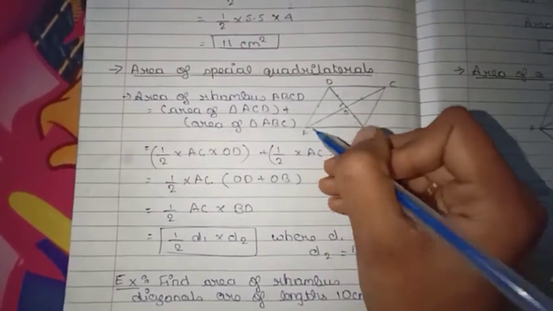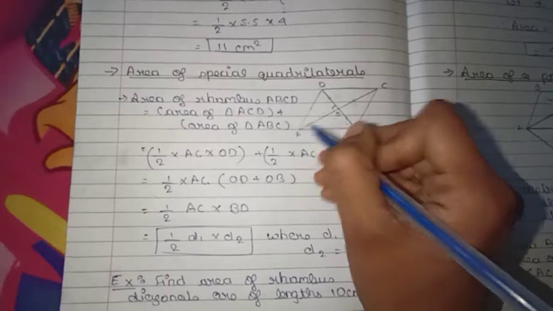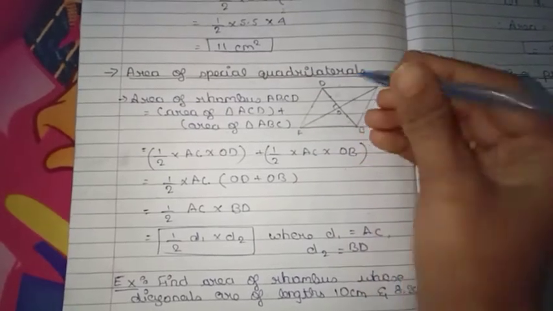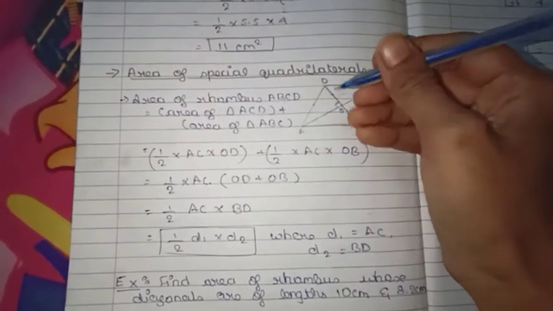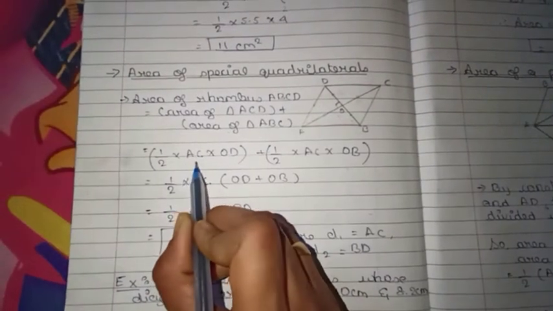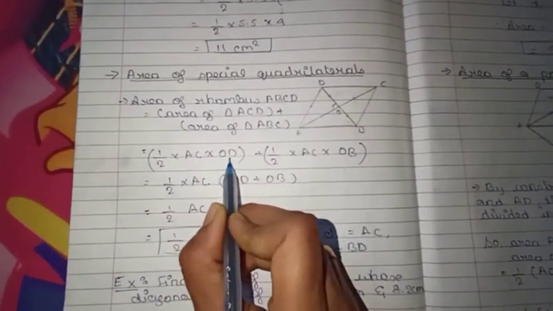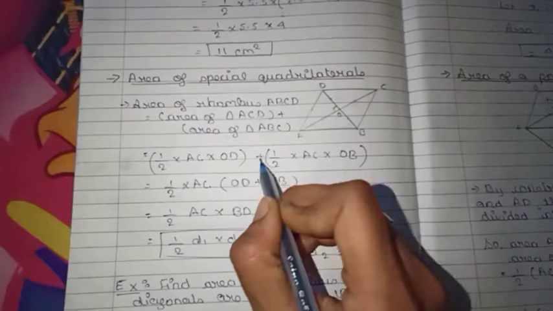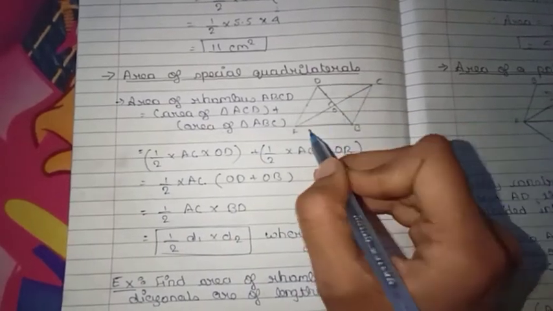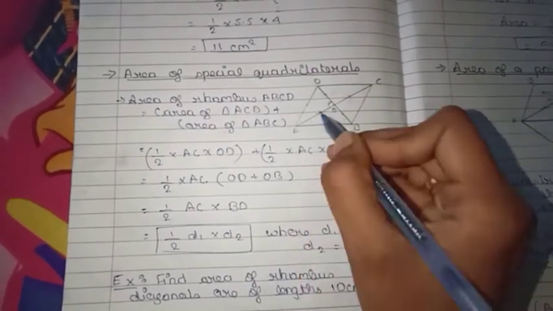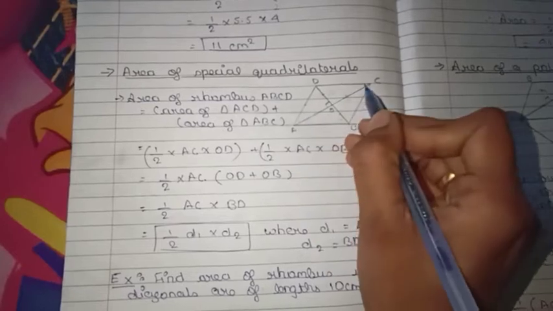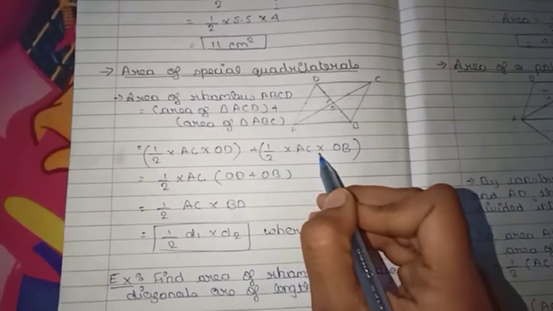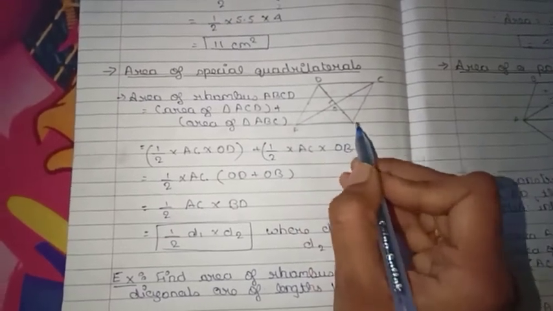What will be the base here? Base will be AC. And what will be the height here? OD. So half AC multiplied by OD. Then plus, what will be the area of ABC? Half base, here again AC will be the base, multiplied by OB.